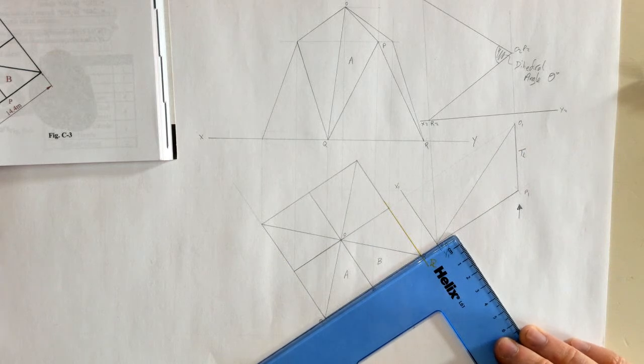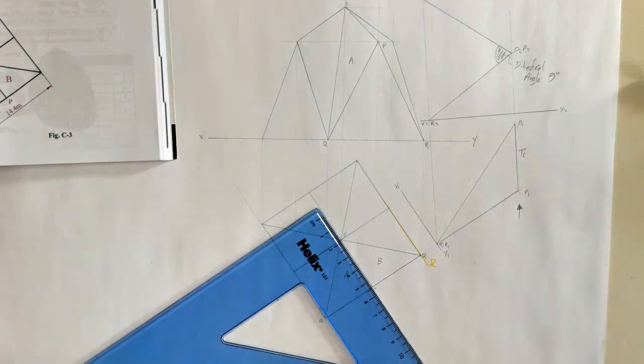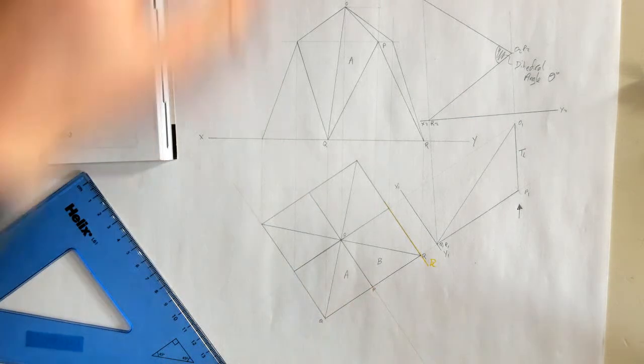So as I'm rabatting it on the line QR, I will project out my point P 90 degrees to it there.